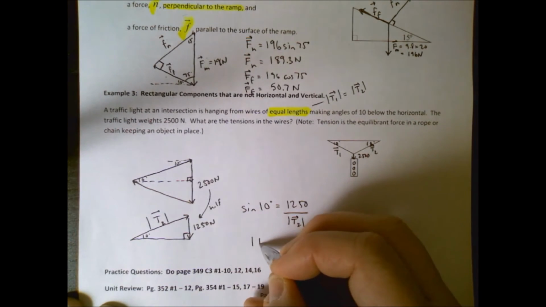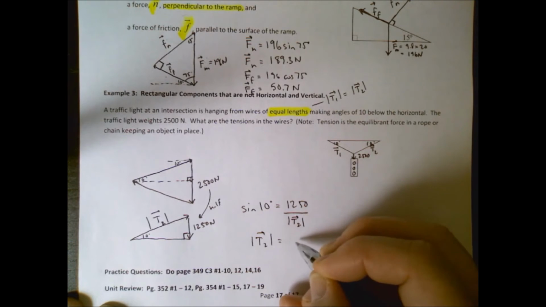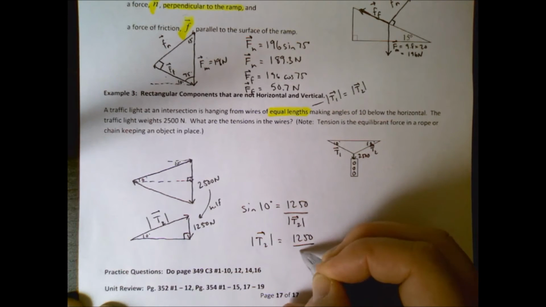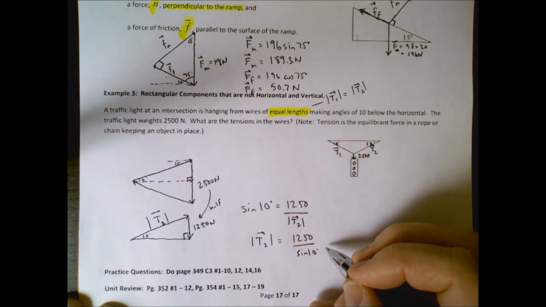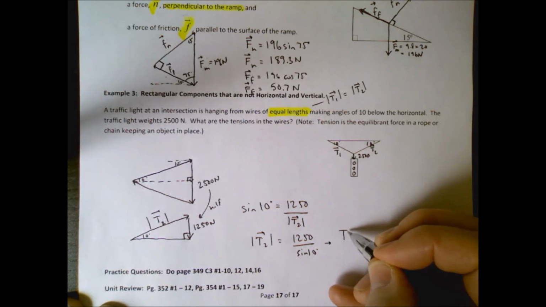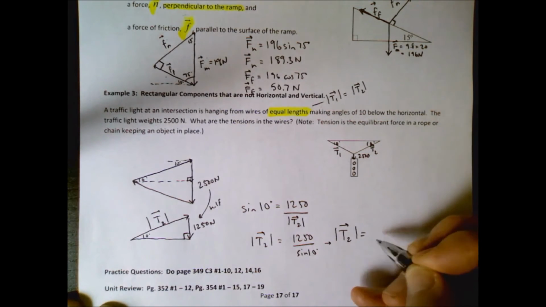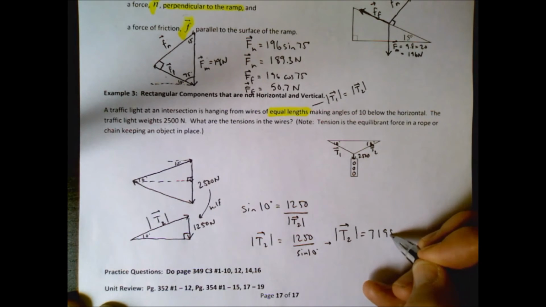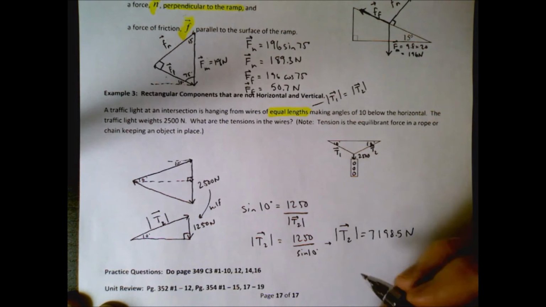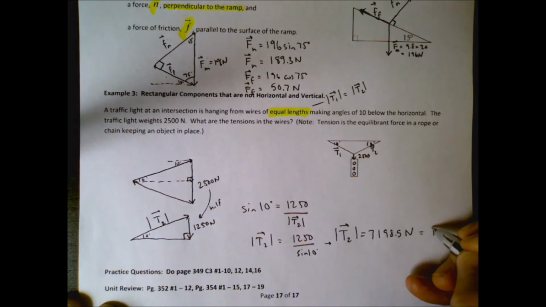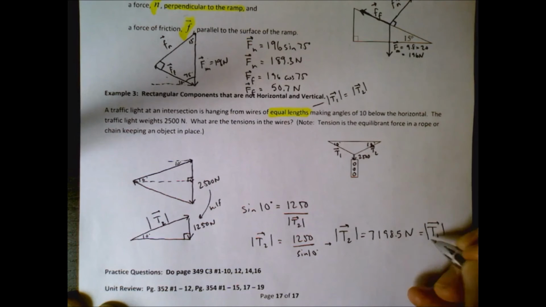So that means T2 is equal to 1,250 over sine 10, which means the magnitude of T2 is equal to 7,198.5 newtons. And there we go. And I know that that's also equal to T1, the magnitude of T1.